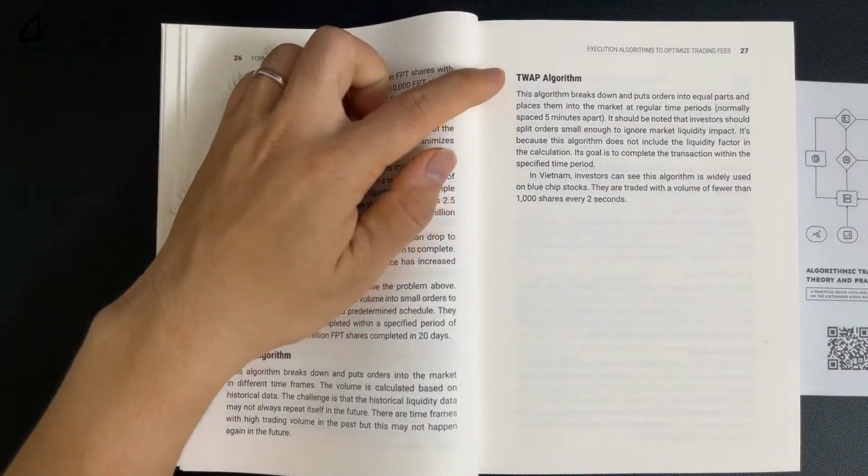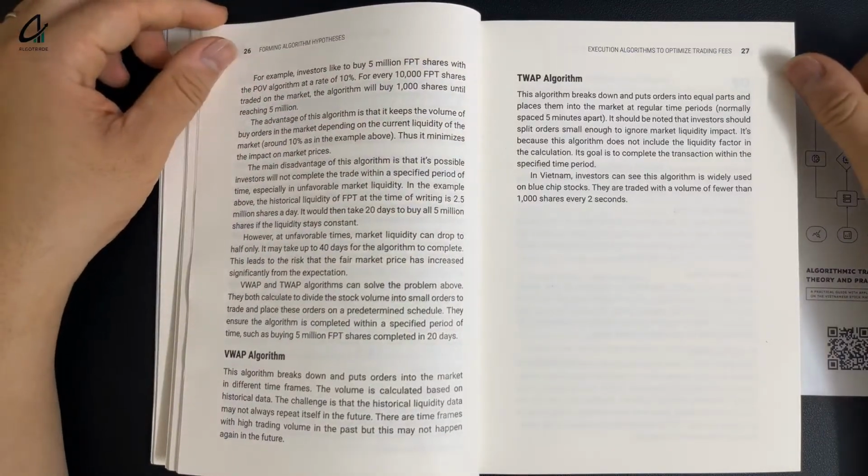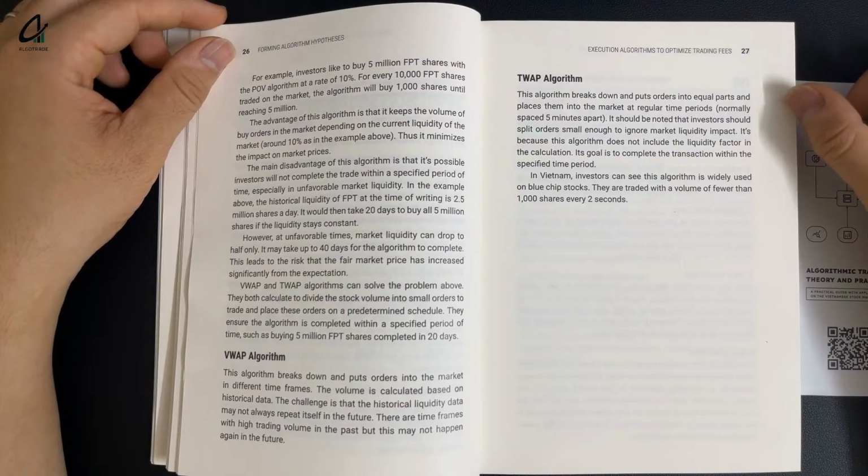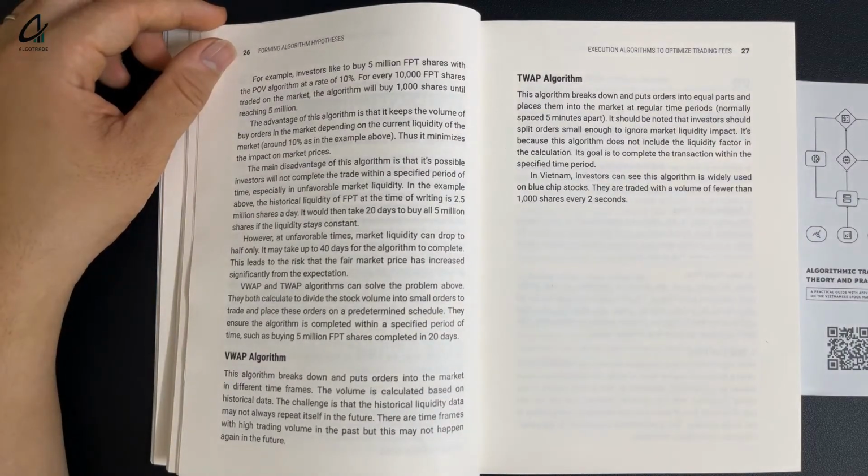The last one is the TWAP algorithm, the time weighted average price. This algorithm breaks down orders into equal parts and places them into the market at regular time periods, normally spaced 5 minutes apart. It should be noted that investors should split orders small enough to ignore market liquidity impact, because this algorithm does not include liquidity factors in the calculation. Its goal is to complete the transactions within the specified time periods.